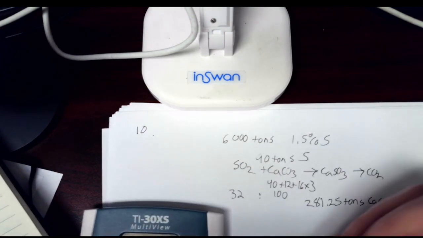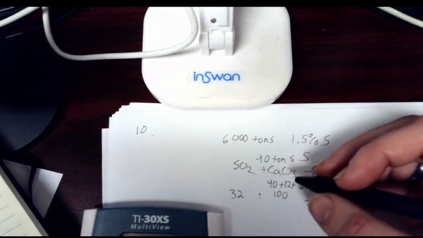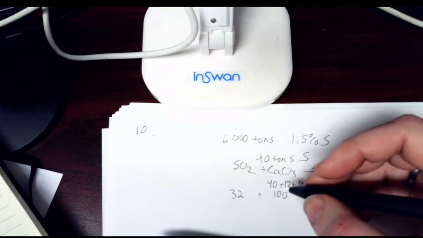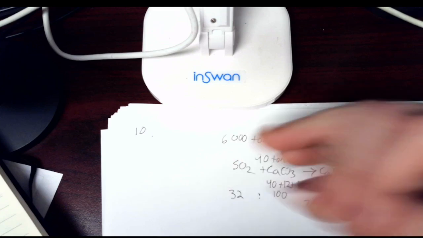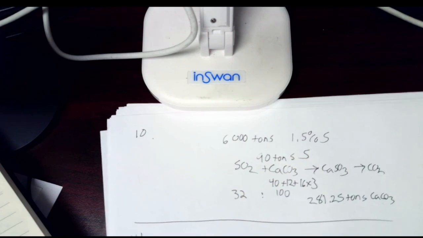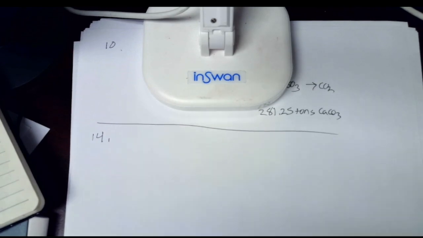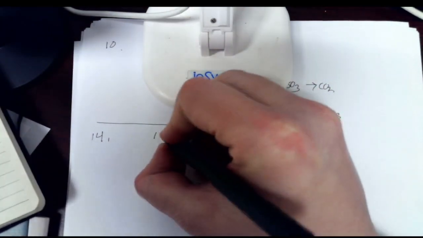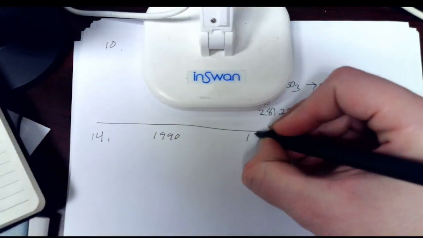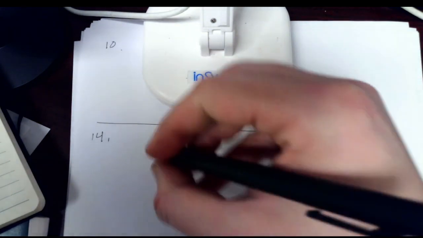So I looked up some of these values for those 3 years, in terms of SO2, for 1990, 1995, and 2000.